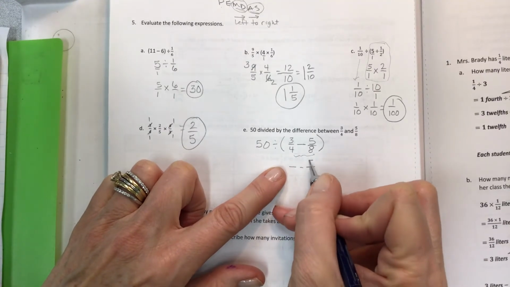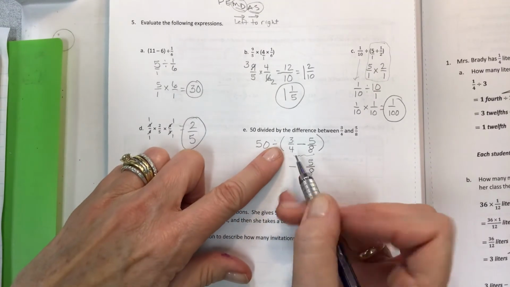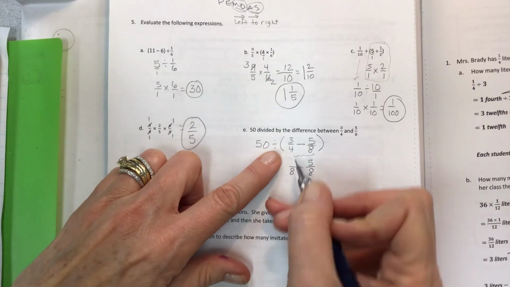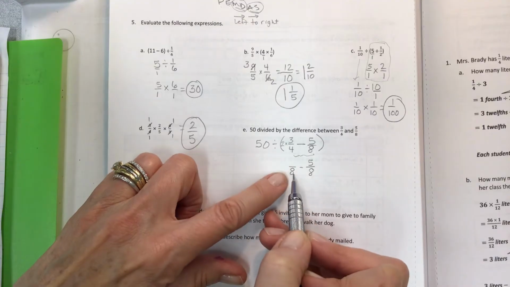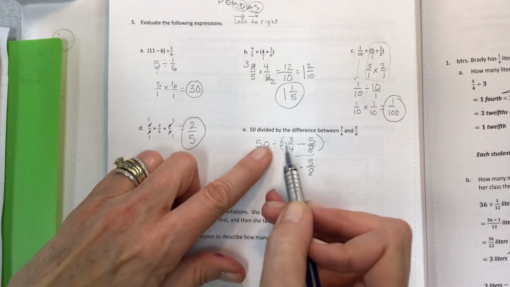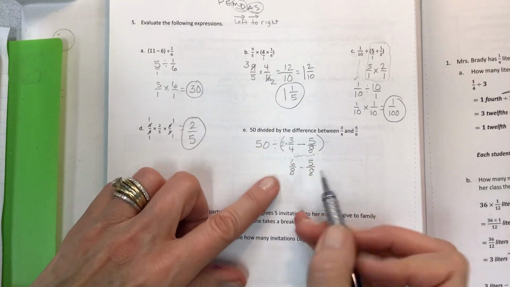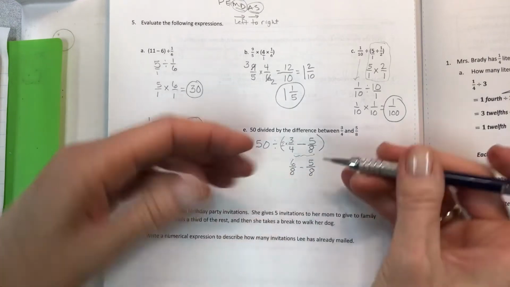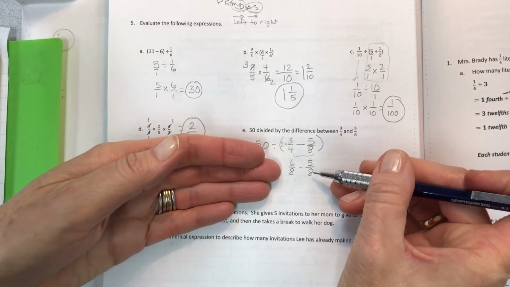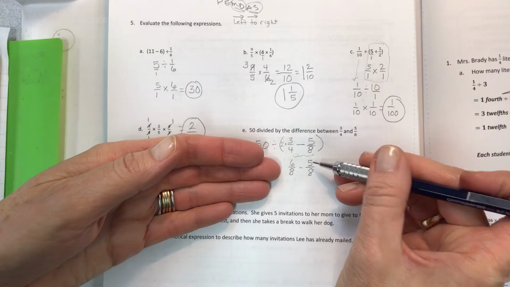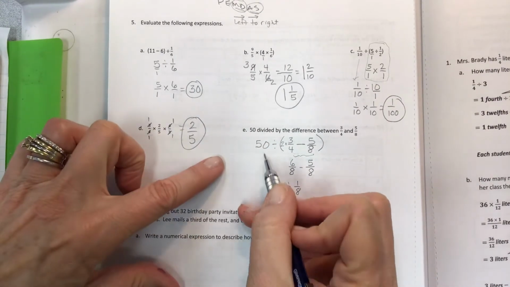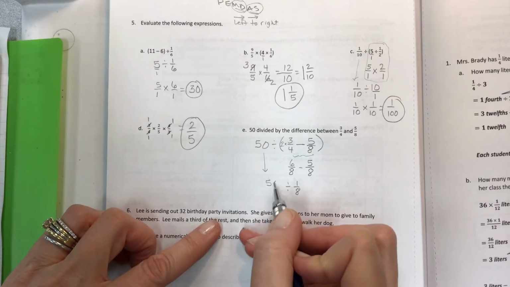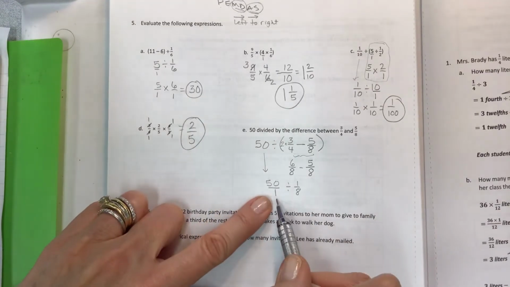I'm going to leave 5/8 alone because fourths can become eighths by a scale factor of 2. If I multiply 4 by 2 to get 8, I multiply 3 by 2 to get 6. So this is my first step, get the common denominator. Now subtract. 6 minus 5 is 1. And I don't forget about my 50 as a whole number over 1.